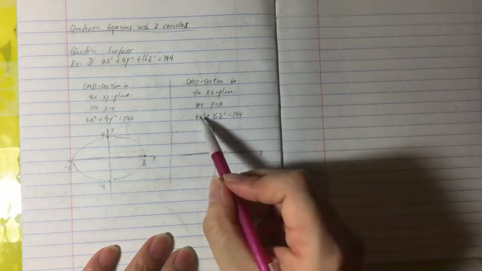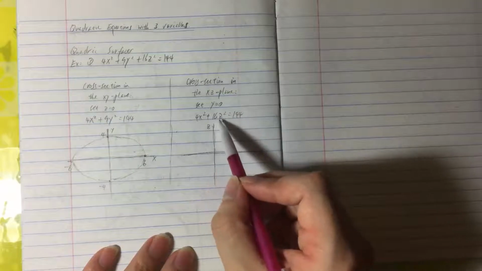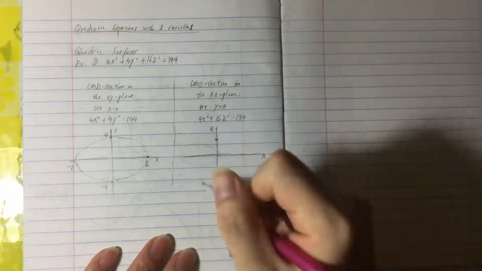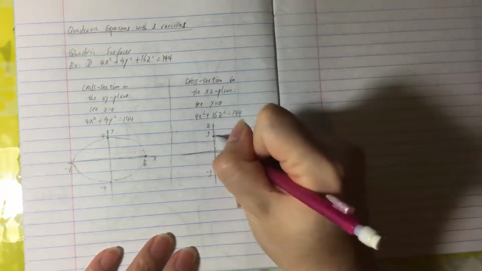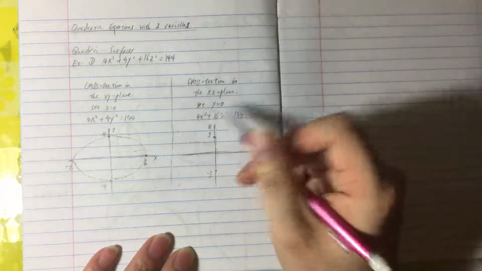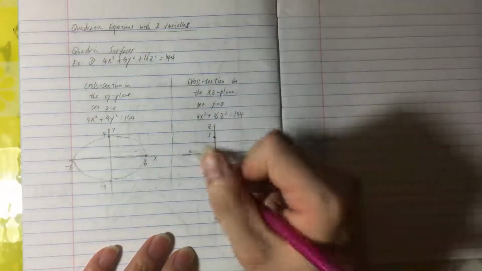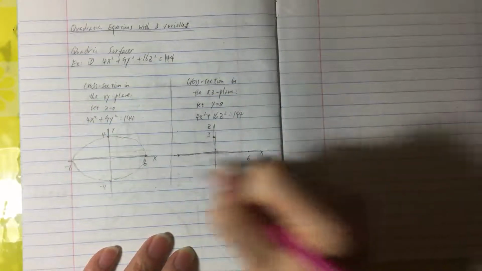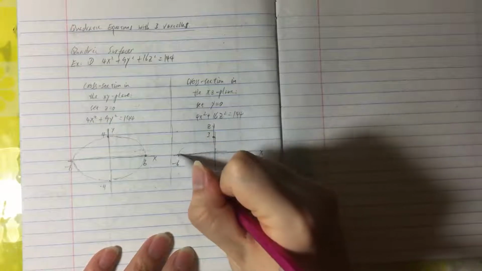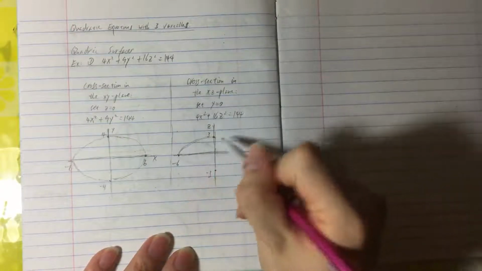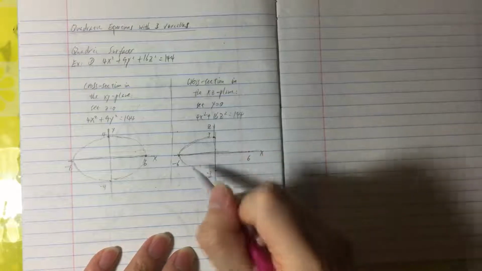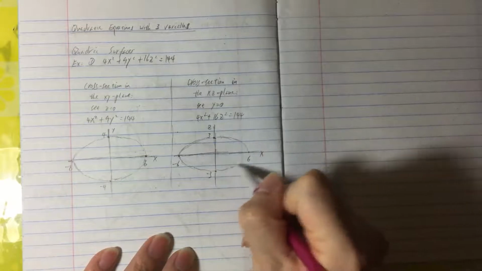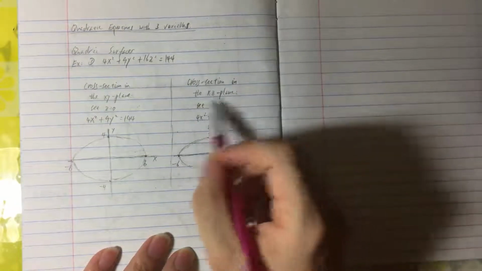If I plug in 0 for x, solve the equation for z equal to positive and negative 3. If I plug in 0 for z, solve for x equal to positive and negative 6. That's the cross section in the xz plane.